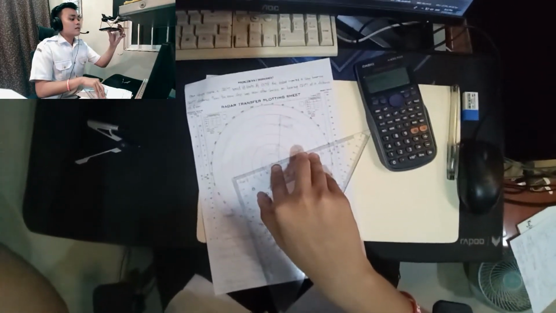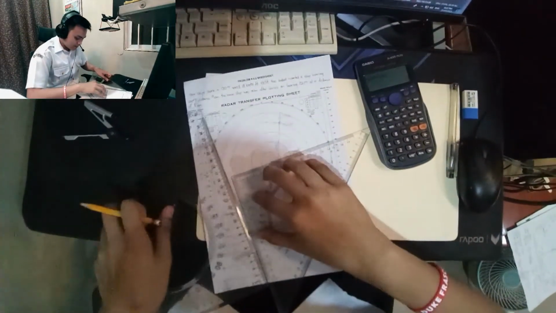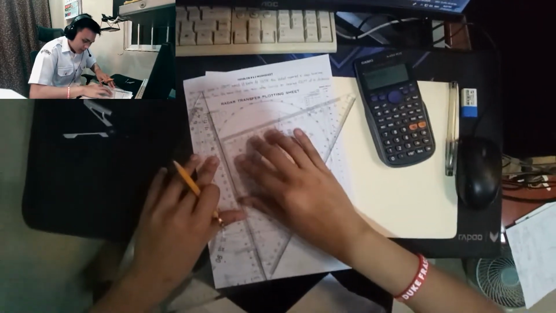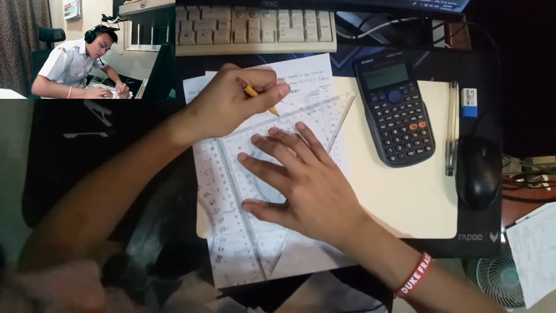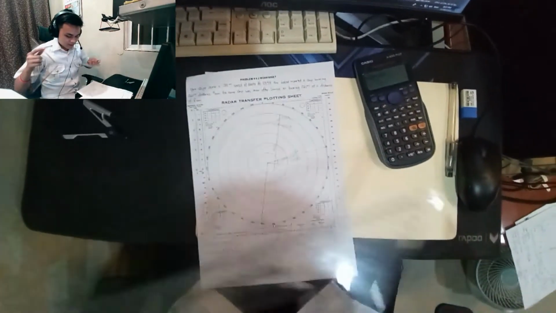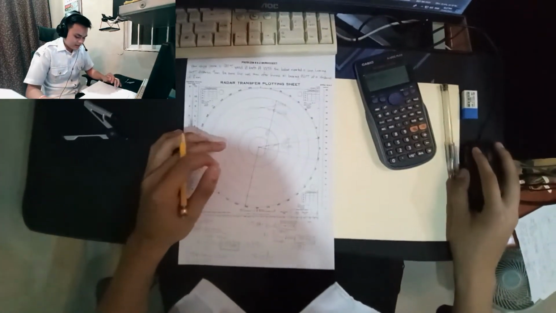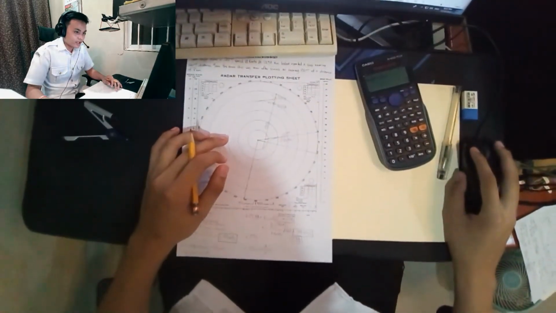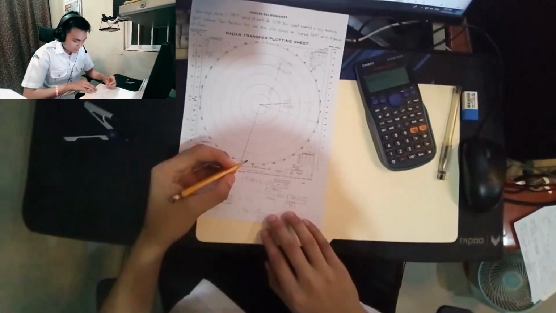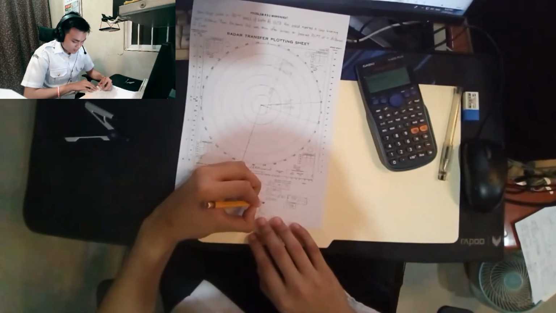From this course, slide that one to point R. Here you have to locate the point E. To locate the point E, you will solve for the distance, which is D equals speed times time.